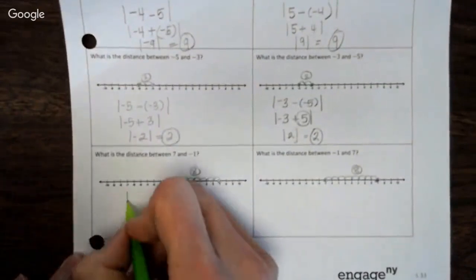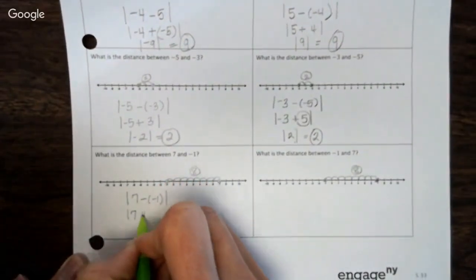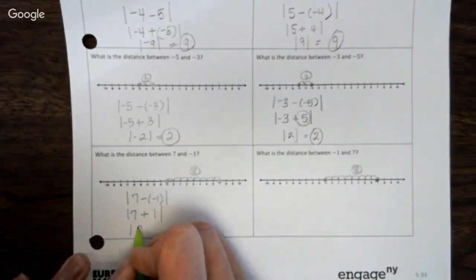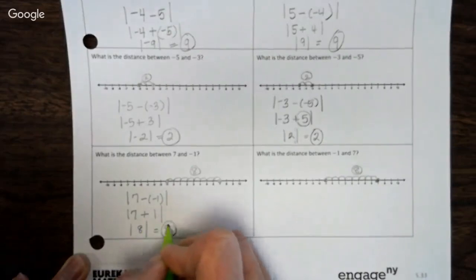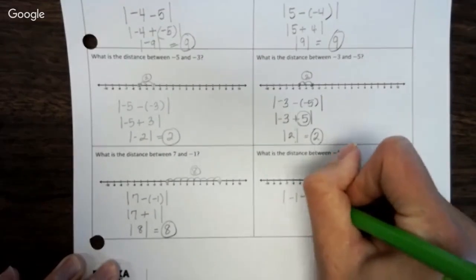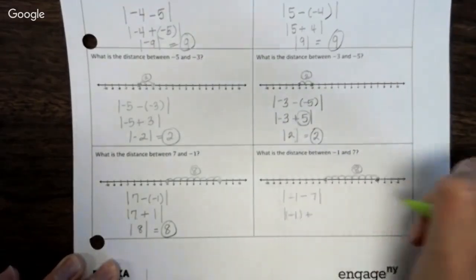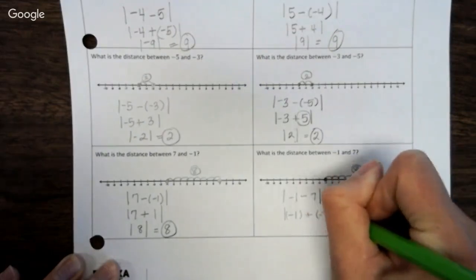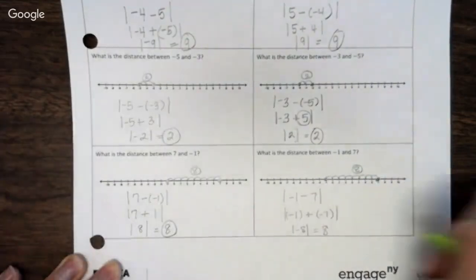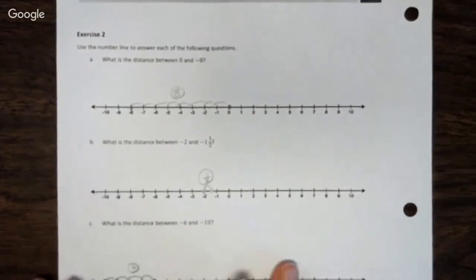All right, let's do it again. So the absolute value of 7 minus -1, leave, change, change. 7 plus 1 is 8, and the absolute value of 8 is 8. Switch the order. -1 minus 7, leave, change, change, which would be the absolute value of -8, or just 8. All right.